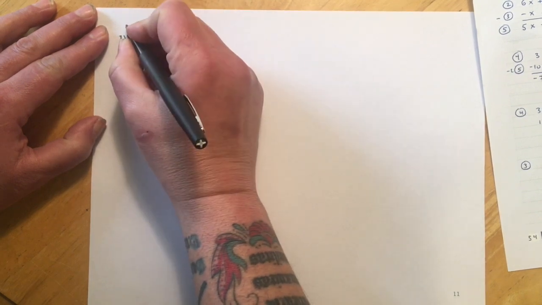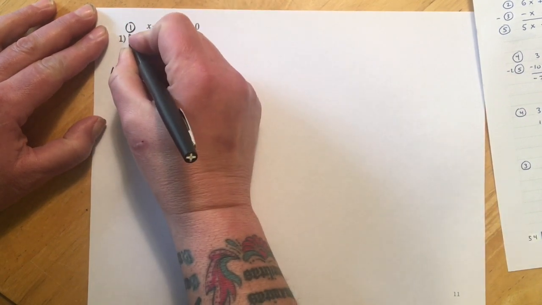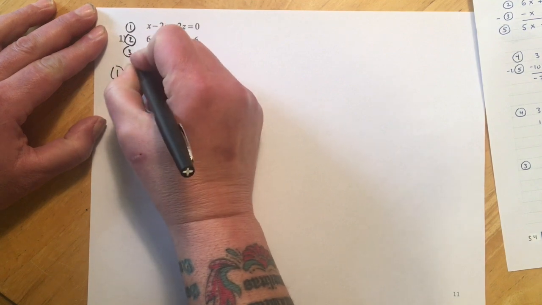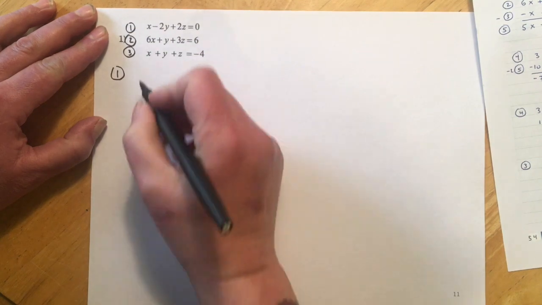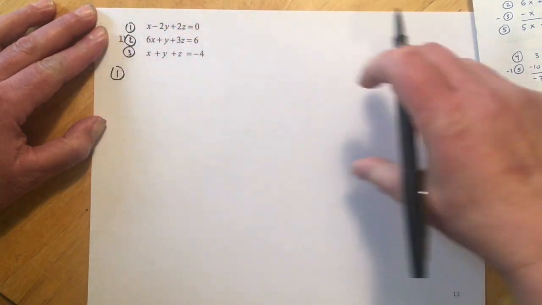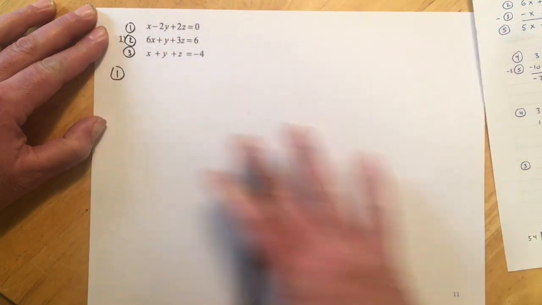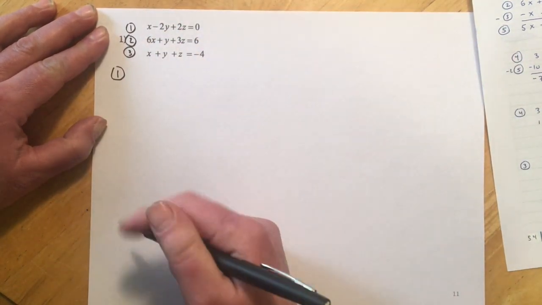And then the labeling I do, there's a little bit fancier one that you'll pick up probably in 141. But for right now, I'm just going to label the equations 1, 2, 3. I'm putting them in circles so that they don't look like I'm multiplying something. And this will make it a lot easier to track. You're going to see it's going to fill this whole page. So we've got to have some way of keeping track of where we are and what we did.